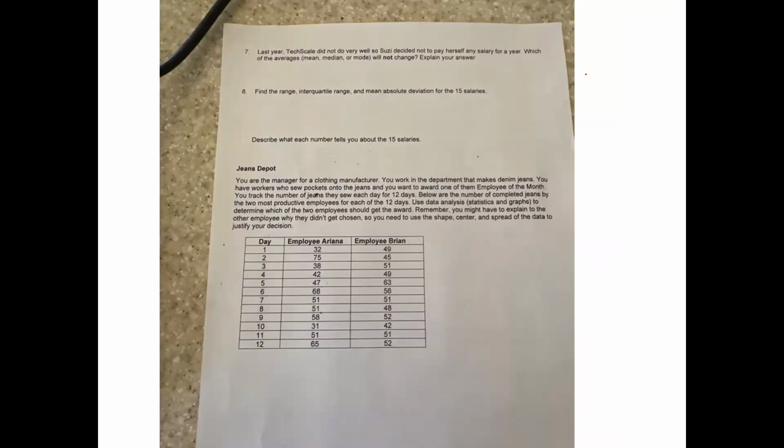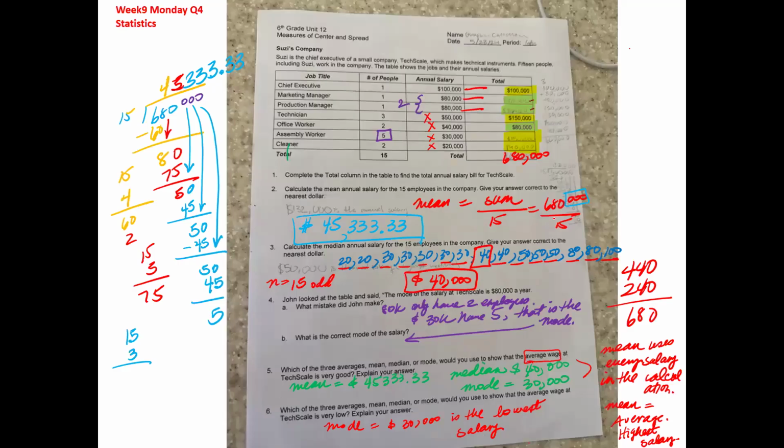Okay, so last year textile did not do very well. Averages, mean, median, or mode will not change. Explain that. Which one will not change at all? Is it mean, median, or mode that does not care if you just lose a number? The mean, you use every number, right? Do you use every number with a median? Yeah. So which one doesn't matter if you just don't use it?